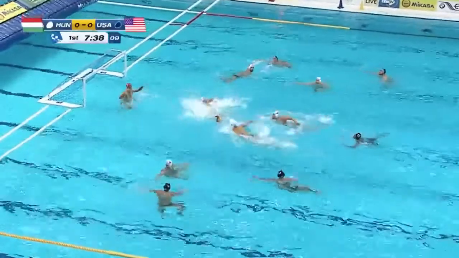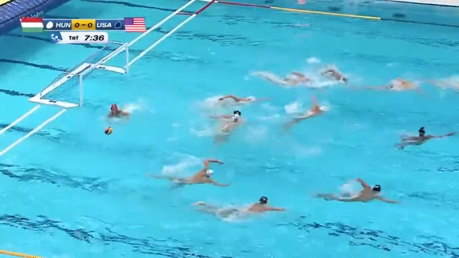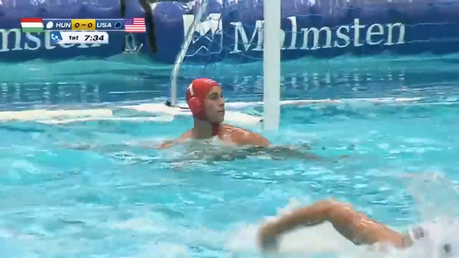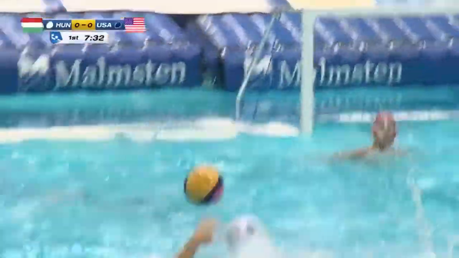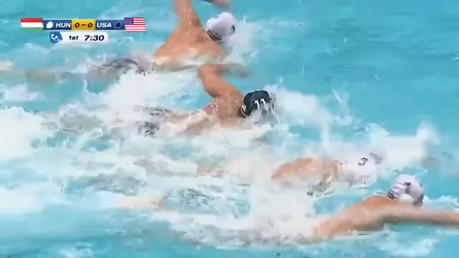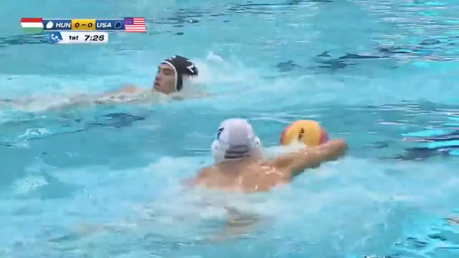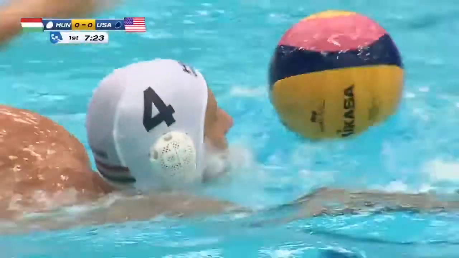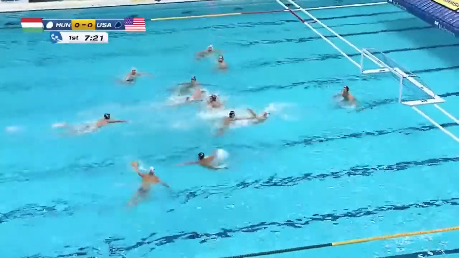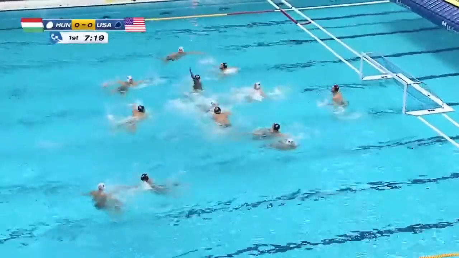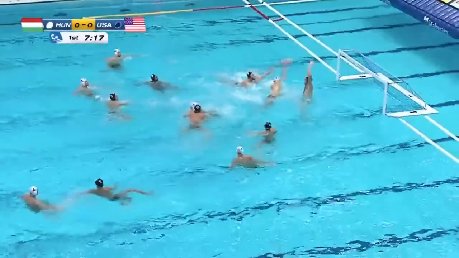Ball into center. Tried to make a play. One hand up by the defender. Crash came in to steal the ball. Outlet by Hungarians. Player comes free in the middle. Irving misses the switch. Goal.